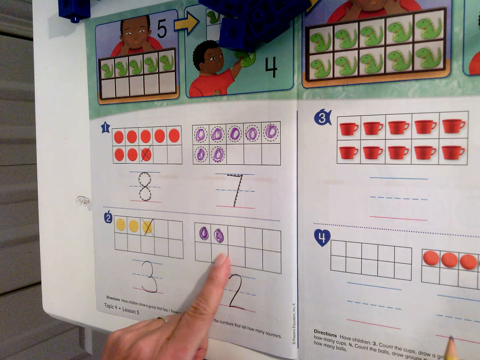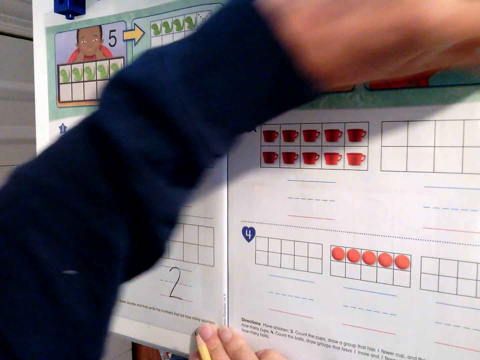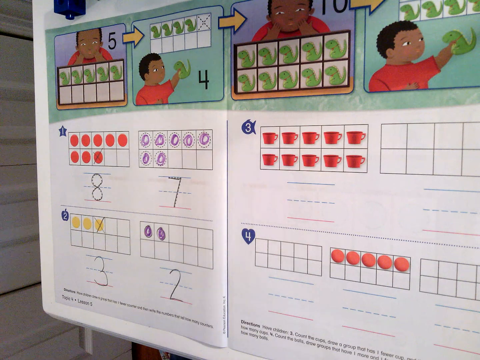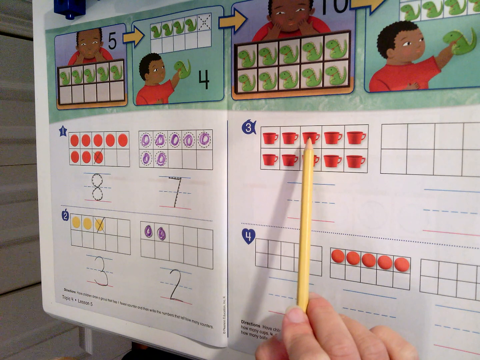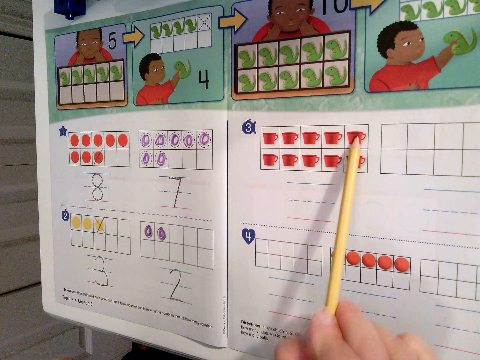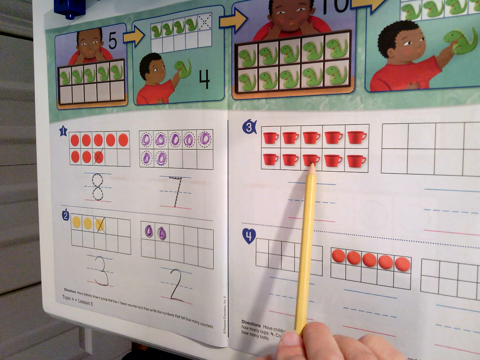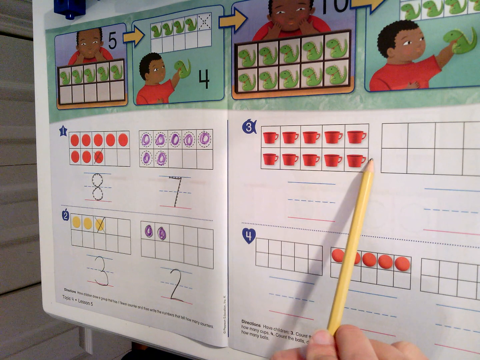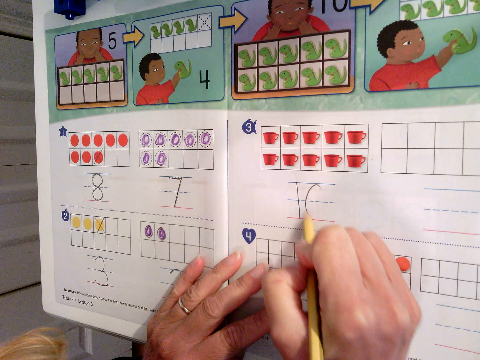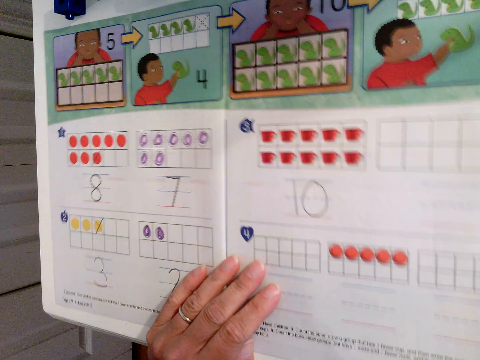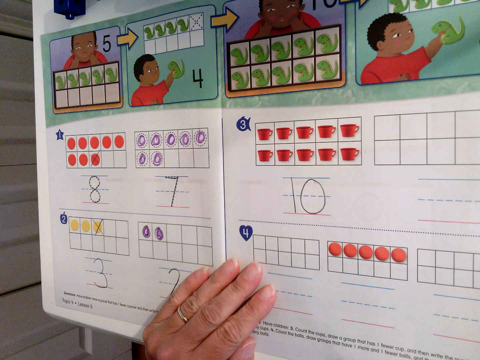All right, now we are going to count 1, 2, 3, 4, 5, 6, 7, 8, 9, 10. 10 cups. What is one fewer than 10? So I could get 10 counters or use 10 fingers and put one down and see how many are left.